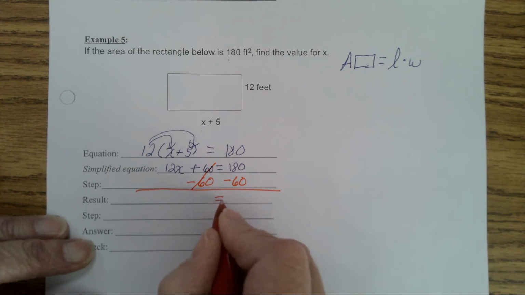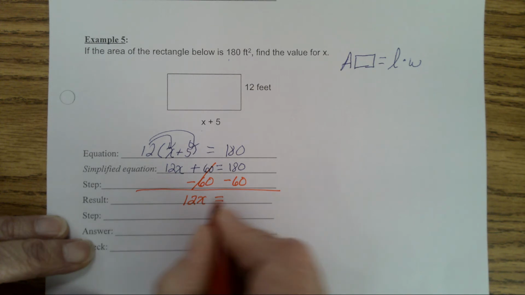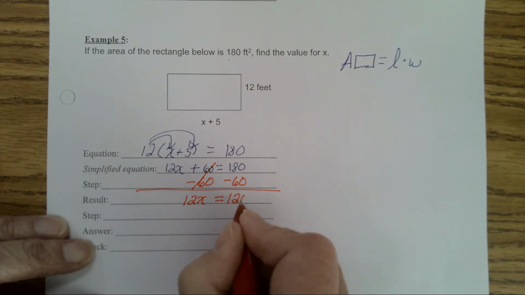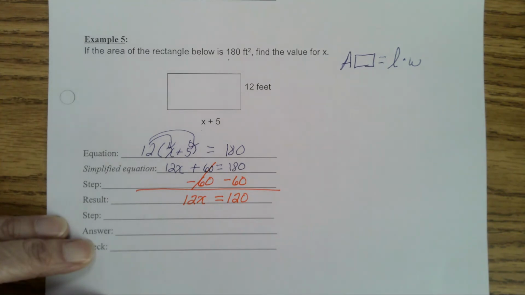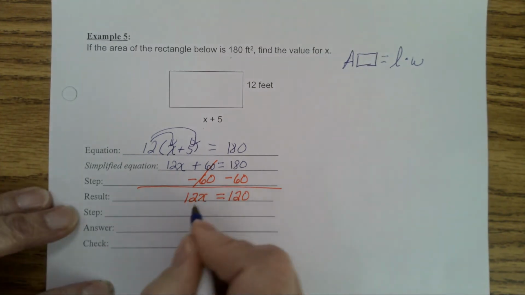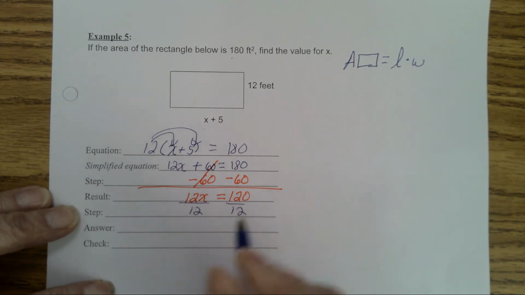Bring down the equal sign. 12 times x equals 120. Our next step, divide by 12, divide by 12. X equals 10.